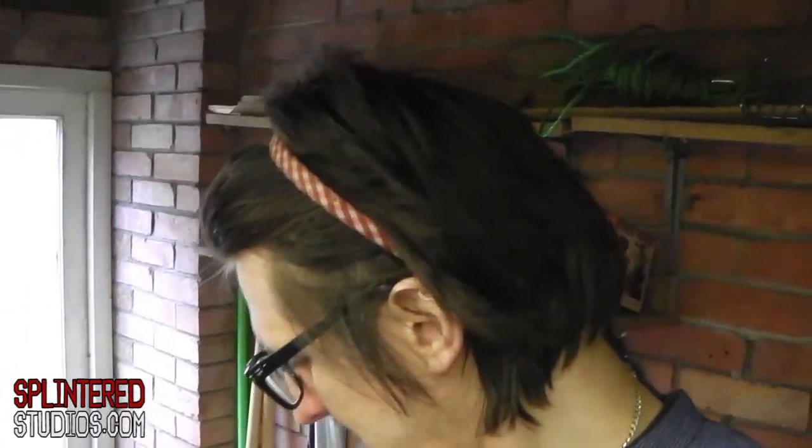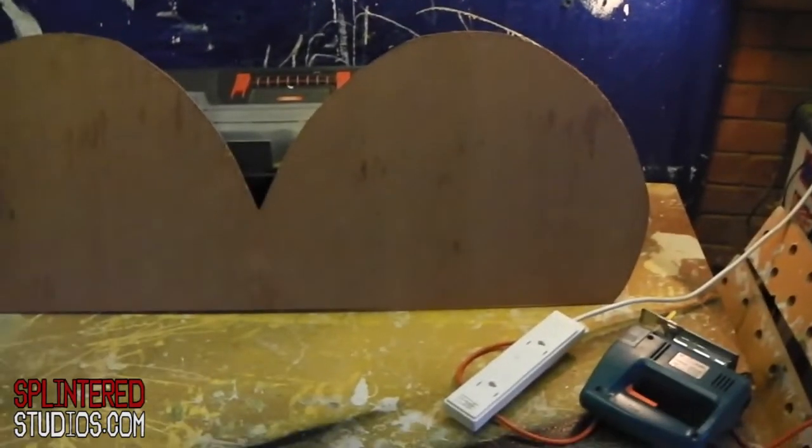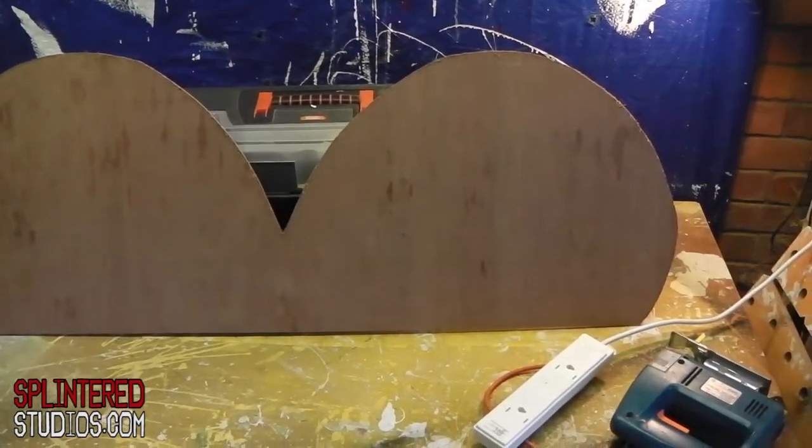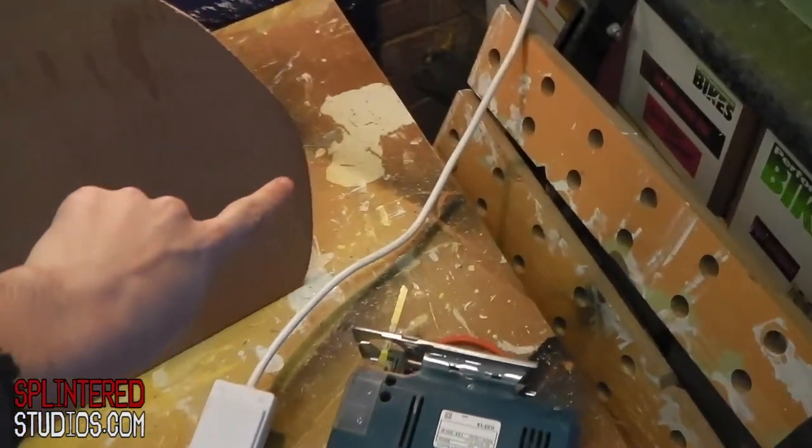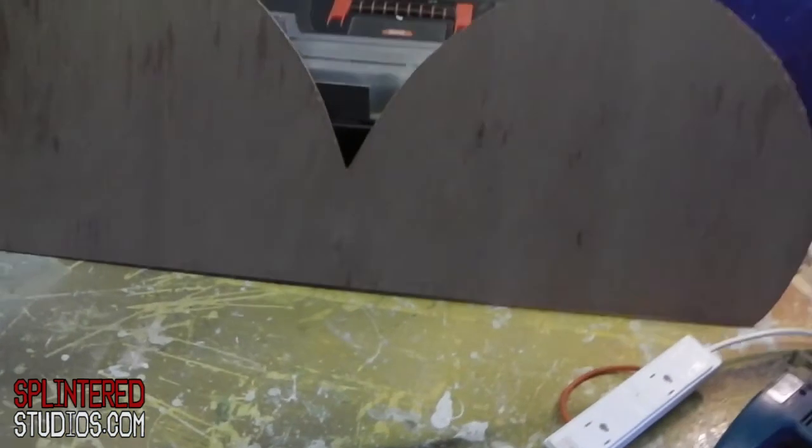What do I know? I mean, there's probably you guys out there who do woodwork going, no, you're using the wrong blade, you should be using this tool, blah blah blah. But this is it. Anyway, so it's a bit uneven, but not too bad. So that's just the top of the heart. Does look like boobs. I'm going to have to sand it down and just make this equal and stuff like that. But it's not a big deal.